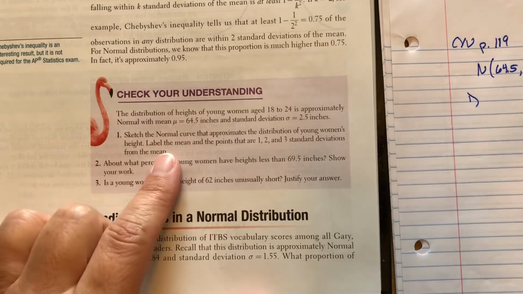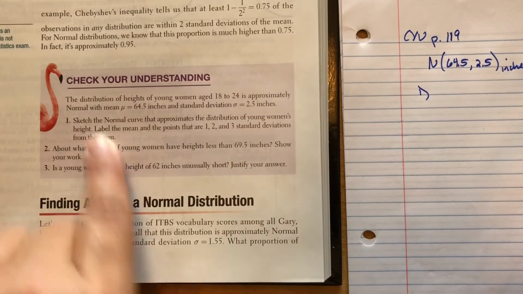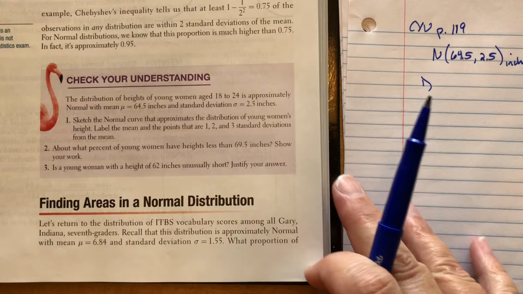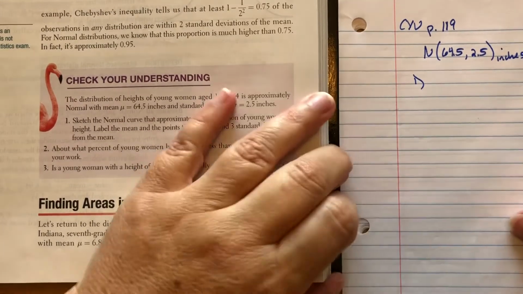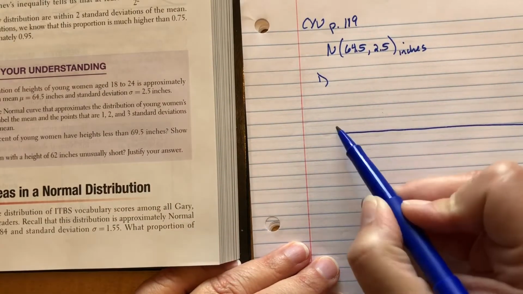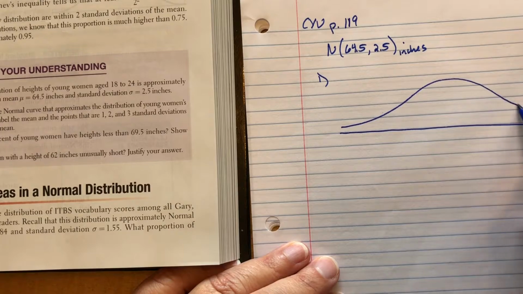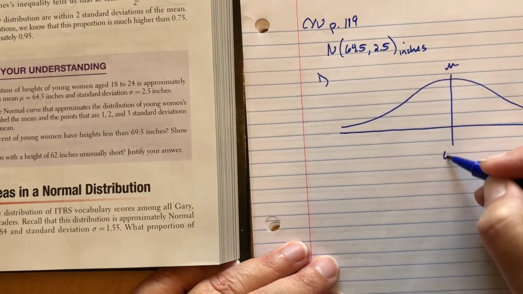Okay, first question says, sketch the normal curve that approximates the distribution of young women's height. Label the mean and the points that are 1, 2, and 3 standard deviations from the mean. Okay, so I'm going to draw my normal curve. Make it nice and big so I can fit everything. Okay, here's my mean, which is 64.5.